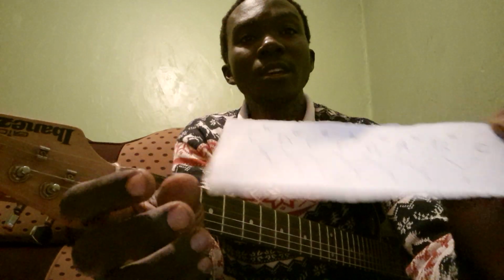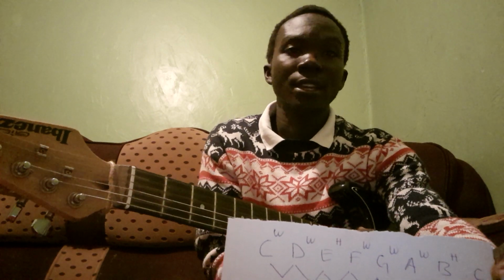So let's proceed. Then we'll be using this formula to know what we are going to play along all the frets.